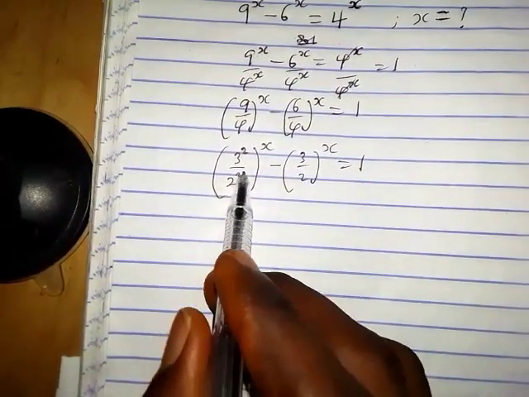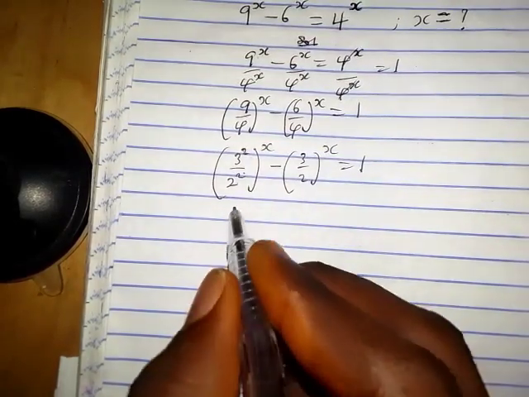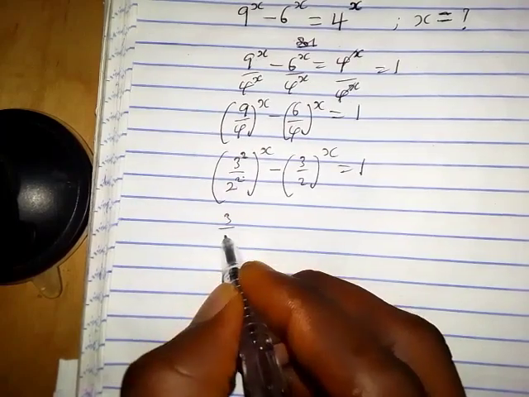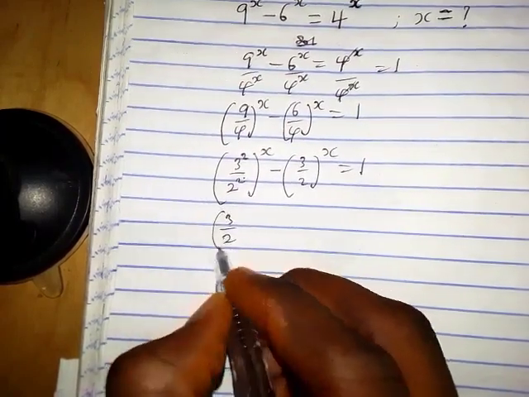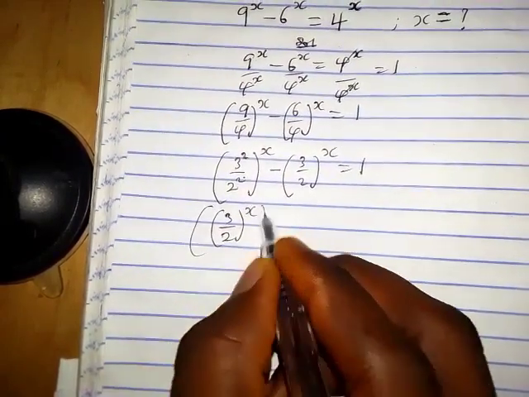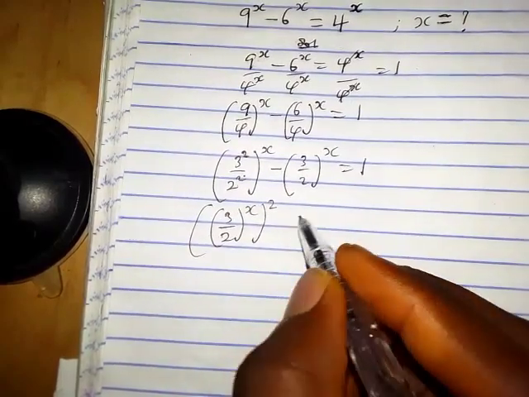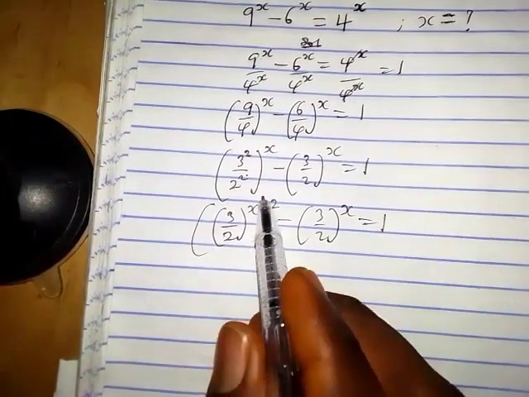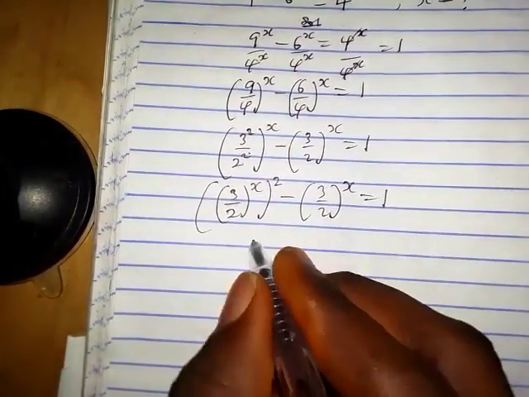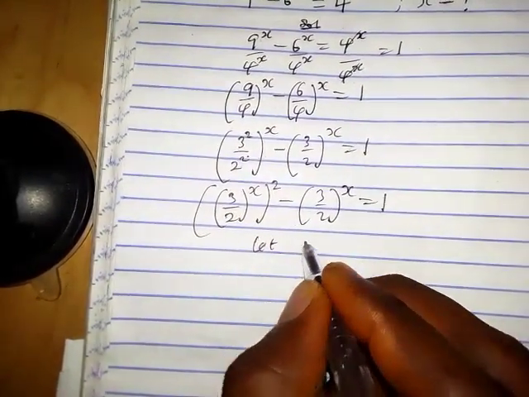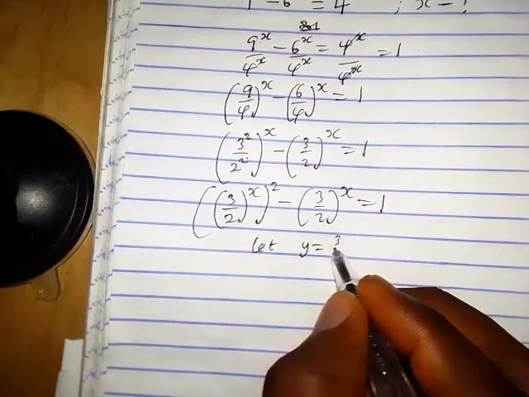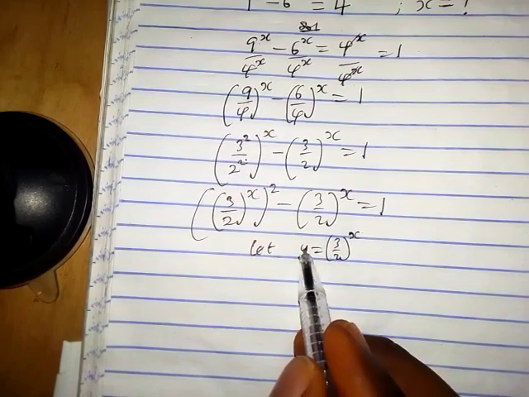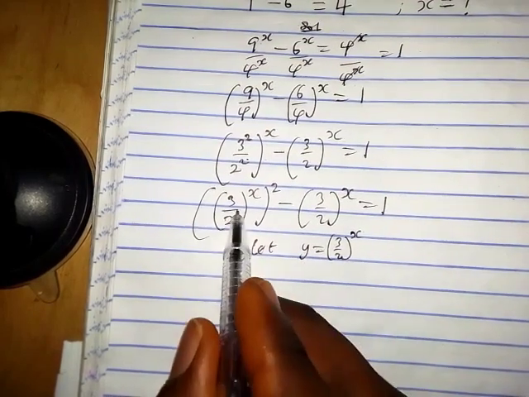So now let's write this in terms of this. We want to make it look like 3 over 2 raised to the power x. So we can write it as 3 over 2 raised to the power x, into brackets 2 minus 3 over 2 raised to the power x, equals 1. So nothing changes. Now let's suppose we let y equal 3 over 2 raised to the power x. So we just replace it by y anywhere we see it.